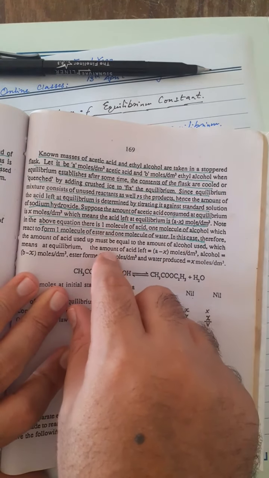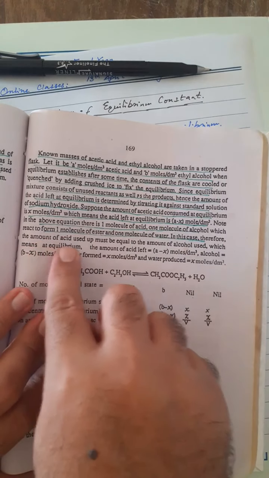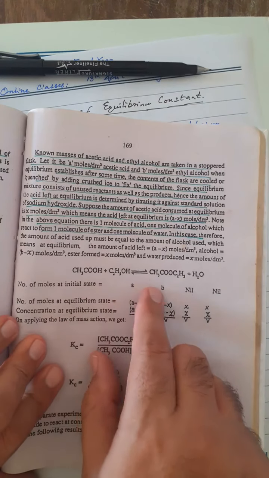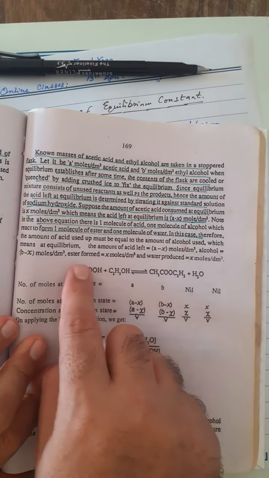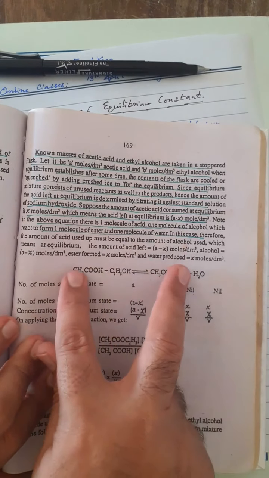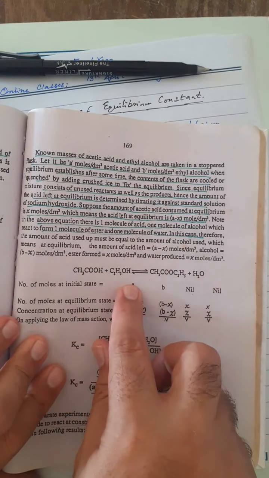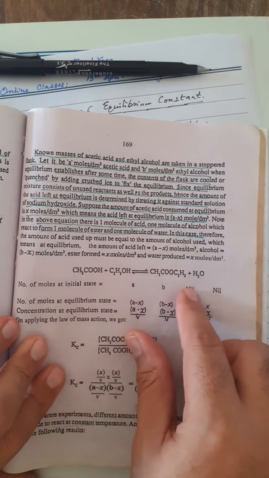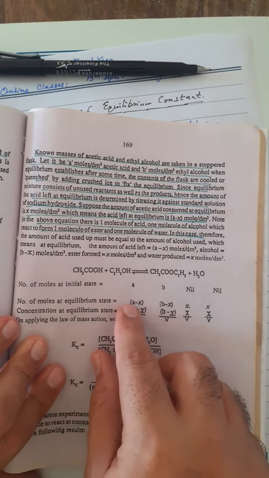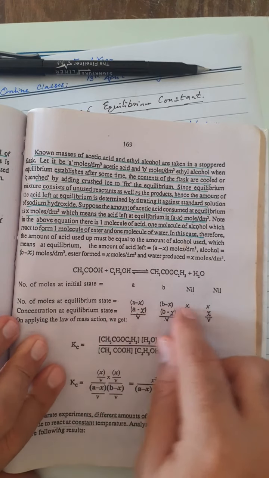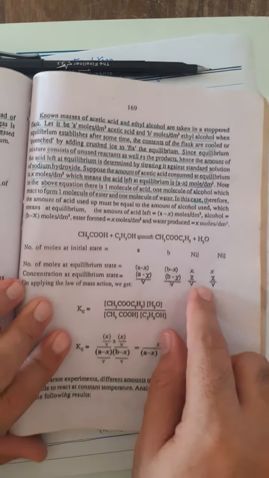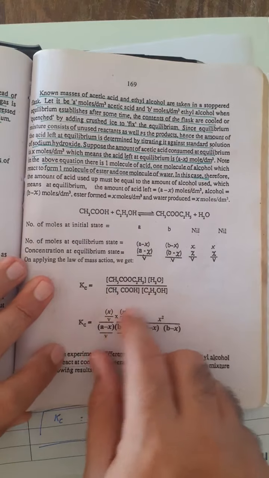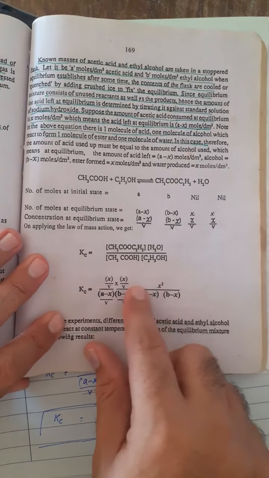because both reactants have similar moles in the chemical equation. So all these moles you put here: initial moles A, B, nil, nil, with A for acetic acid. This equation should be written like here. So A is right under the acetic acid, B is right under the alcohol, nil, nil for them. Equilibrium moles, but we use active mass, so divided by volume, you know the Kc value. Putting the values, we cancel, you have this equation.